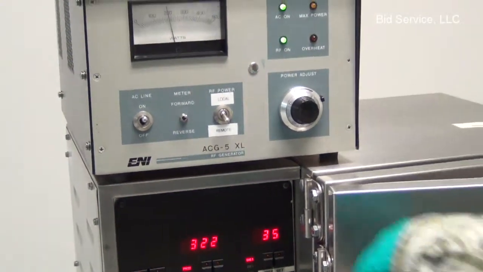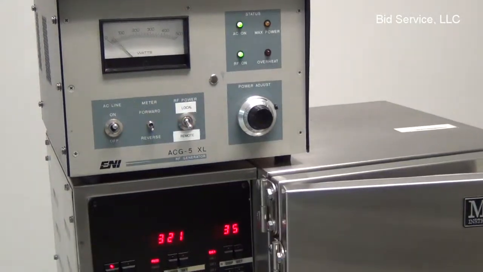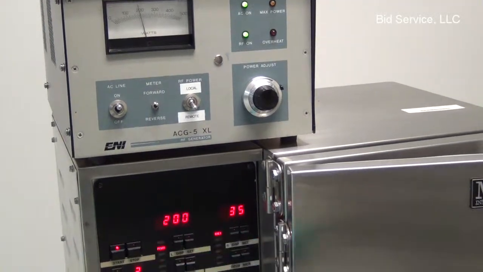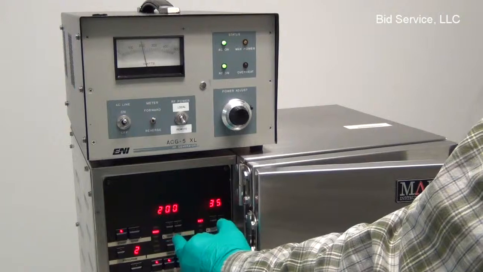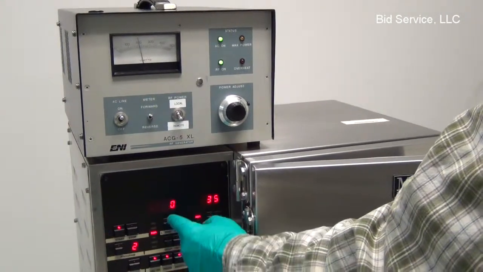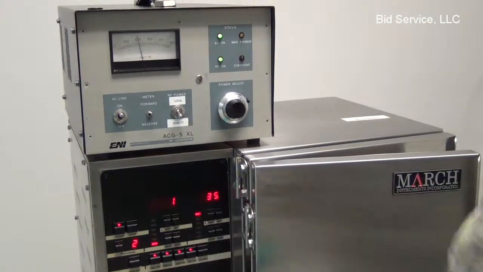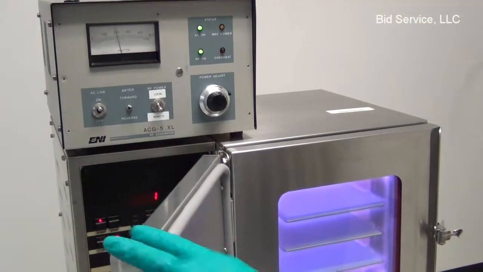The RF generator turned on. You see we've got approximately 200 watts forward, reflected low. We're reading 200 watts being fed back from the generator to the match system. Our timer's timing down, and we got 1 watt reflected, and our plasma inside.